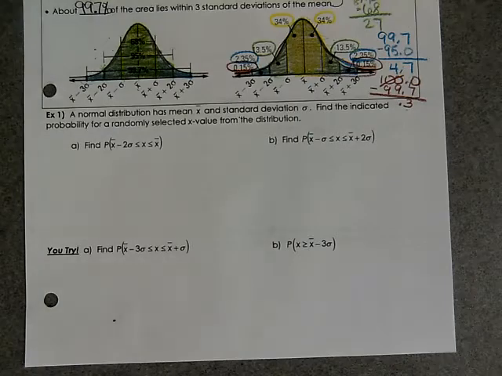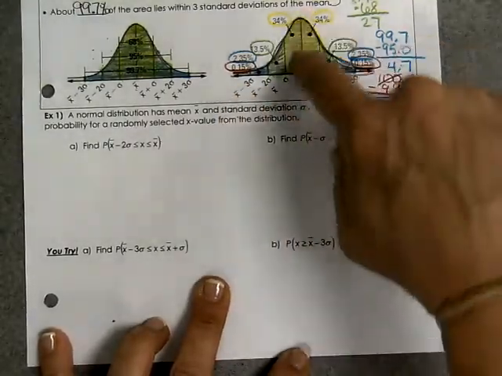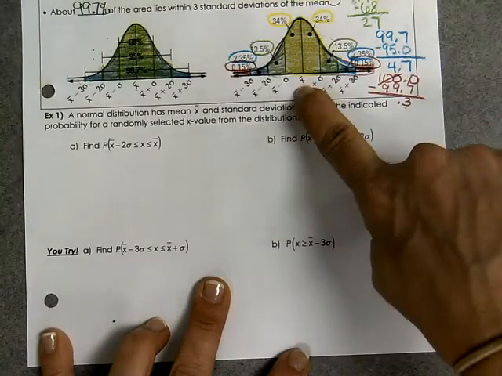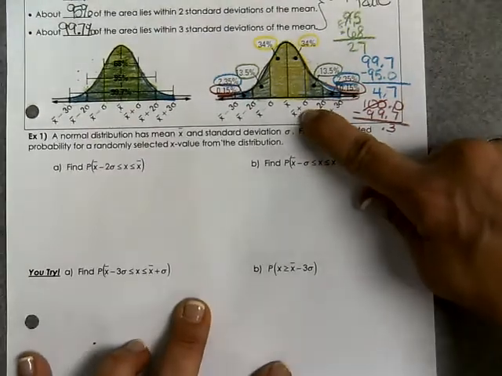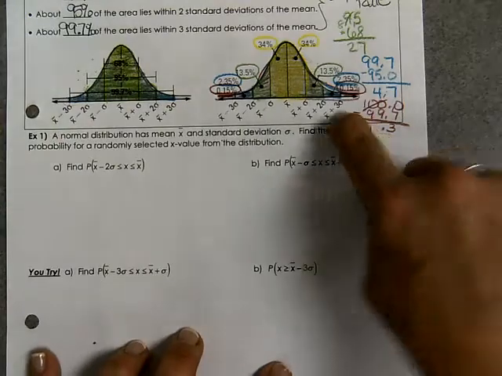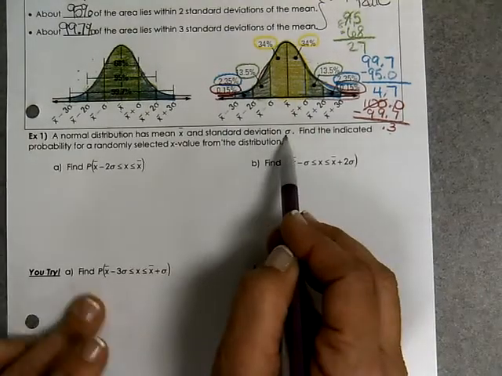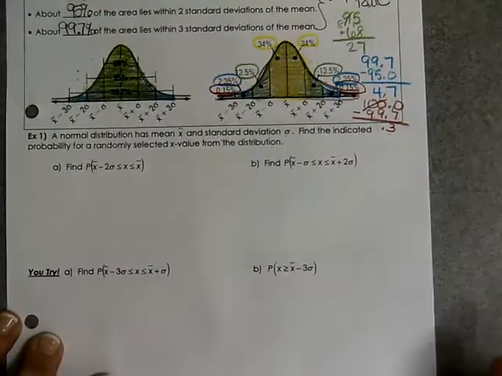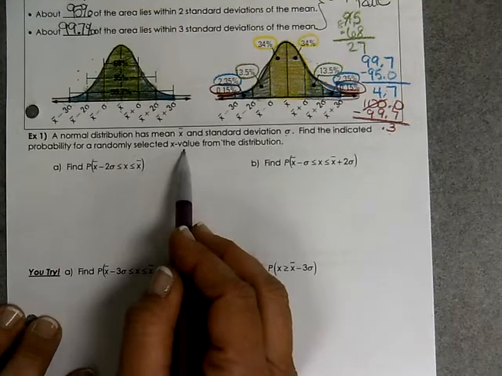So let's try that in example 1. And that's just what these are. These symbols sometimes freak people out. Do you guys see that this is just the mean? This is the mean plus 1 standard deviation, the mean plus 2 standard deviations, the mean plus 3 standard deviations, and then subtracting on the left. All right, so this says a normal distribution has a mean x bar and a standard deviation sigma. Find the probability for a randomly selected x value from the distribution, okay?